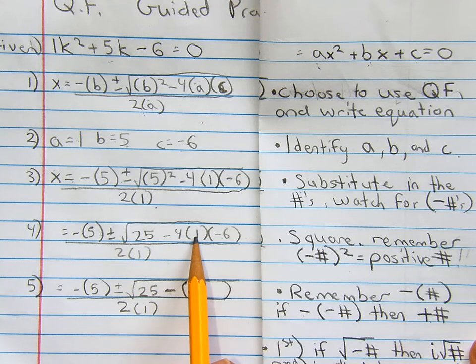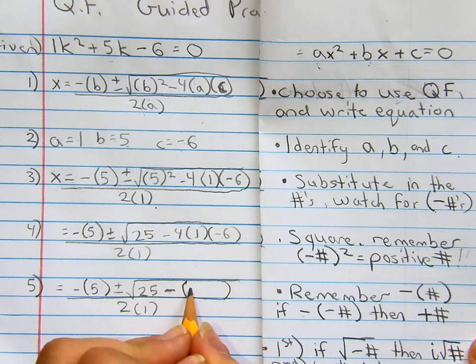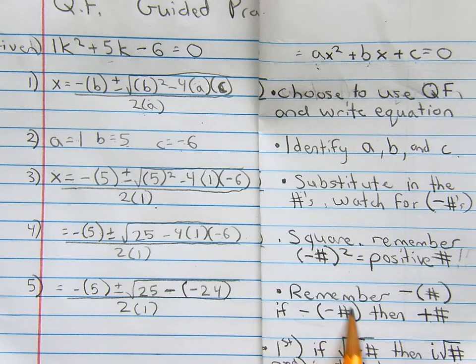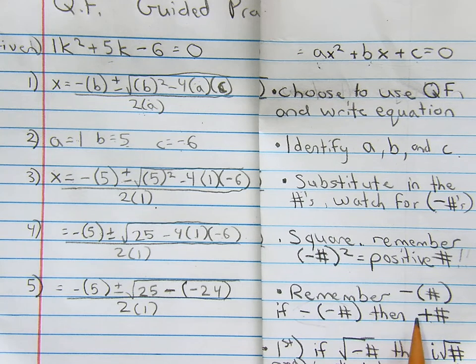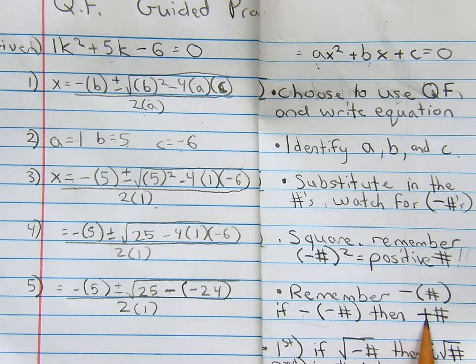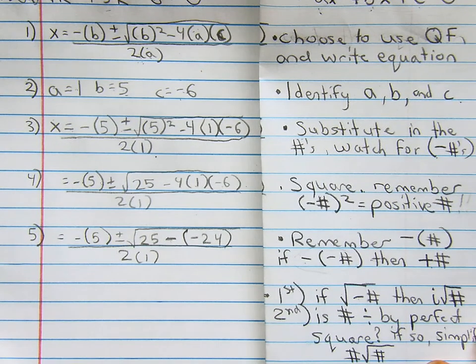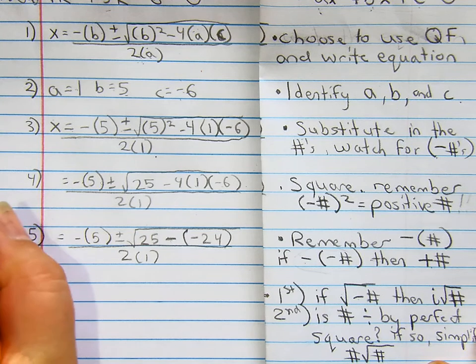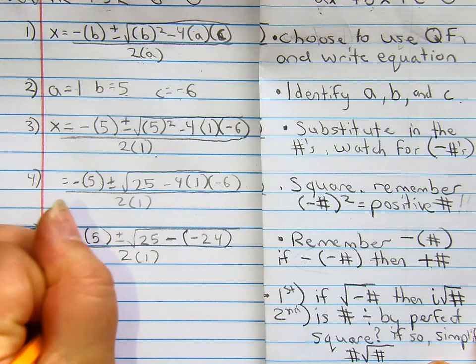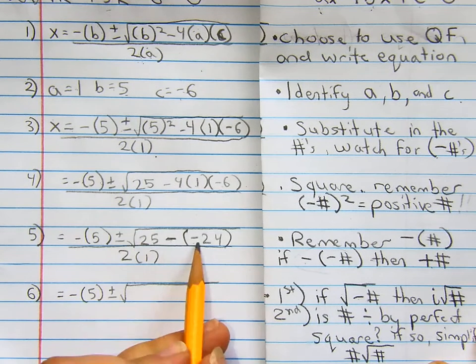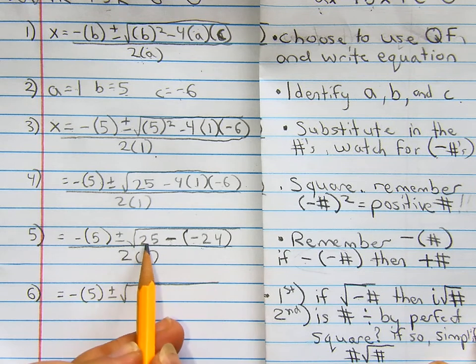So negative 6 times 1 is negative 6. Negative 6 times 4 would be negative 24. Hopefully that's what you got. Now if you notice, we have our negative situation. So that will eventually turn into a positive 24 in our next step. So this turns into a positive 24.